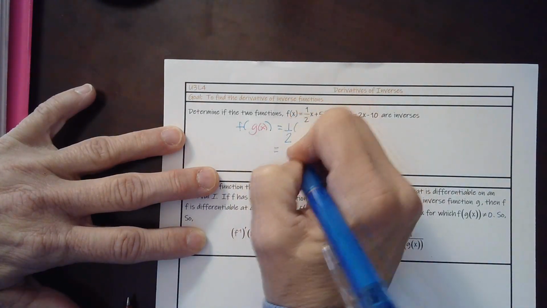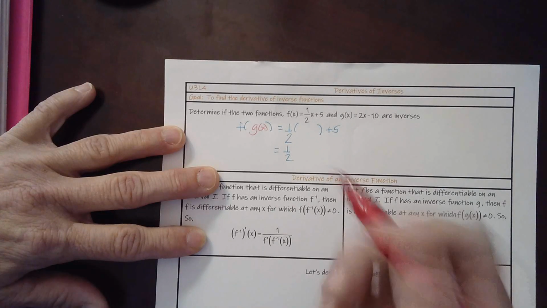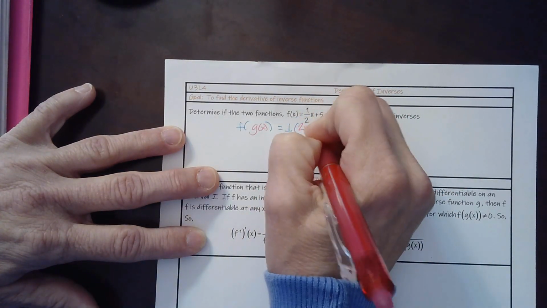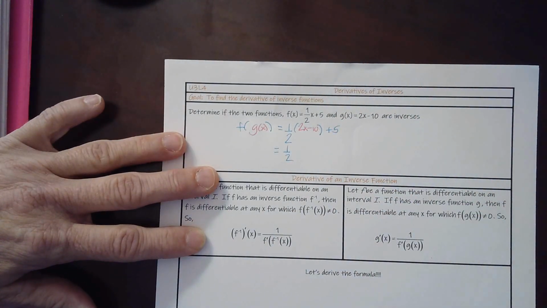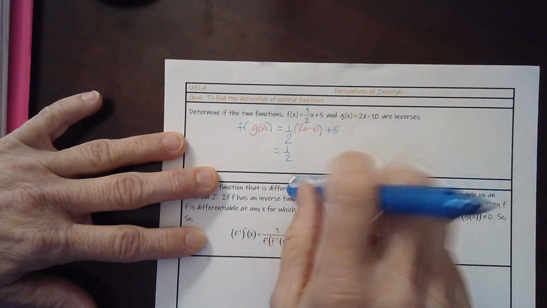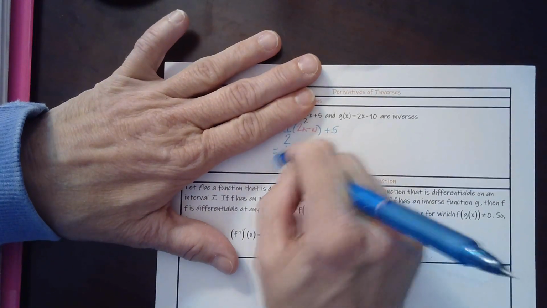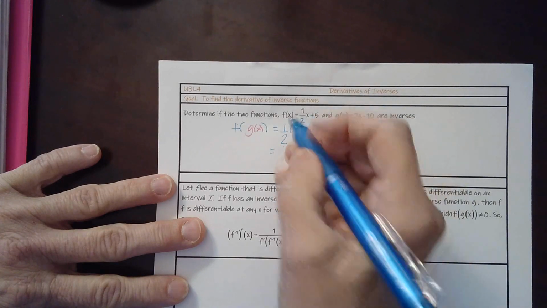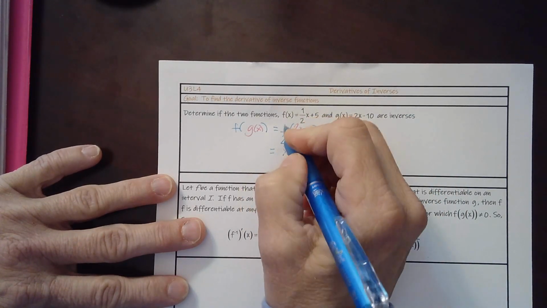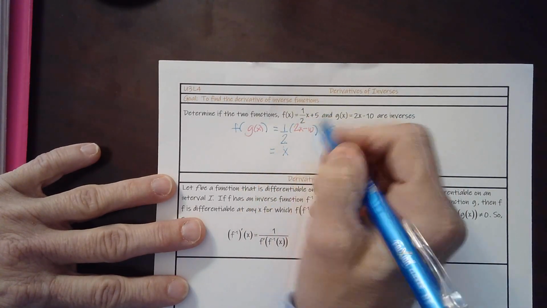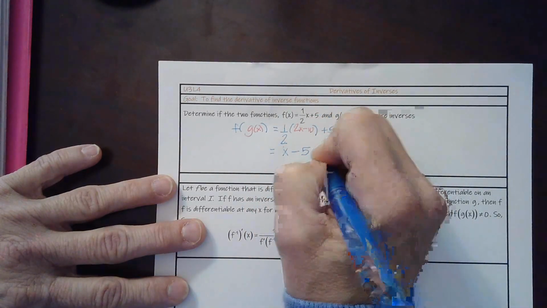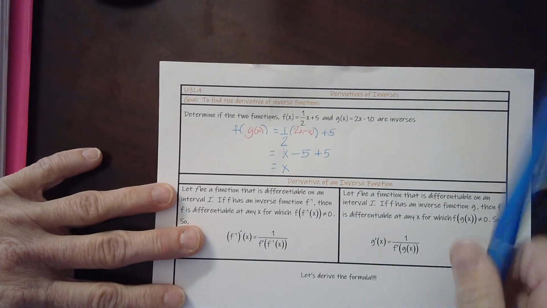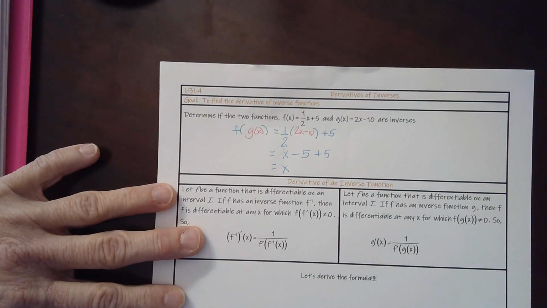And so here, g of x is 2x minus 10. If I distribute 1/2 onto 2x, I'm left with x, and when I multiply 1/2 to 10, I get my minus 5, and when I add 5, I ultimately end up with x. Okay, but this was a two-part process.